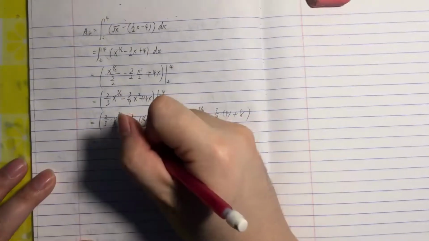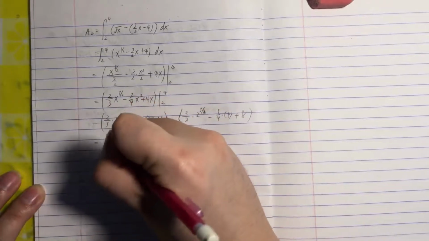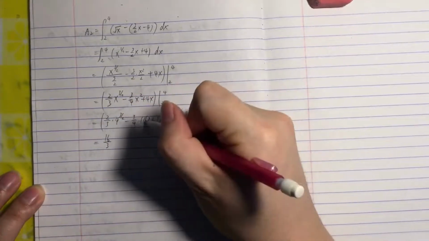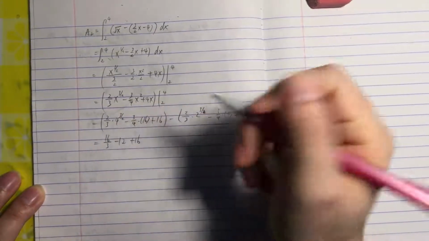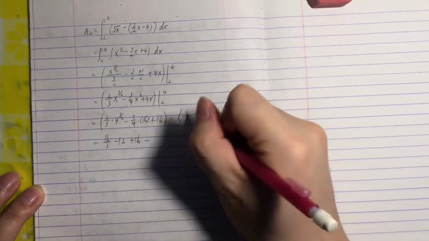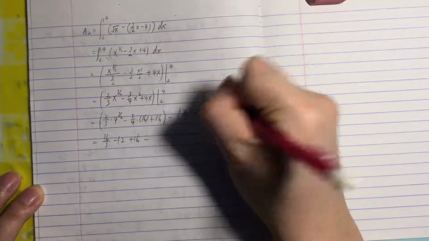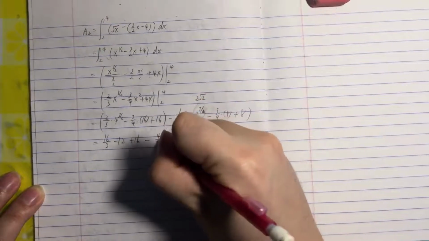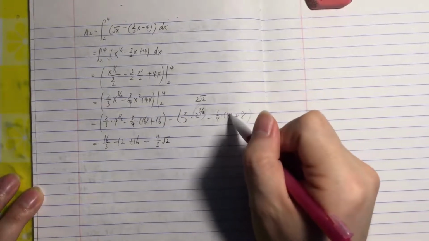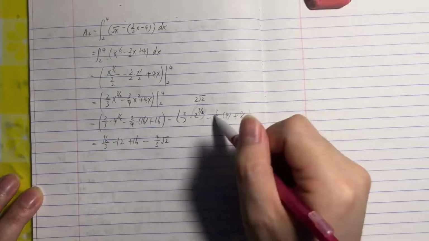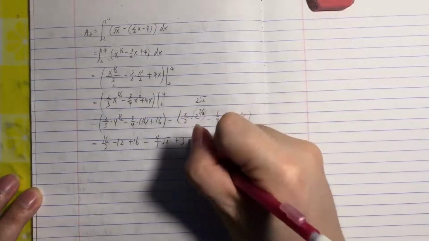Simplify. 4 raised to 3 over 2 is 8. 2 over 3 times 8 is 16 over 3. 16 divided by 4 is 4. 4 times 3 is 12. I get negative 12 here. Plus 16 minus 2 over 3 times 2 raised to 3 over 2. 2 raised to 3 over 2 is 2 square root of 2. If we multiply, we get 4 over 3 square root of 2. For the second term, if we multiply, 4 cancels 4. If I distribute negative sign, it becomes positive 3. For the third term, if I distribute negative sign, it becomes negative 8.